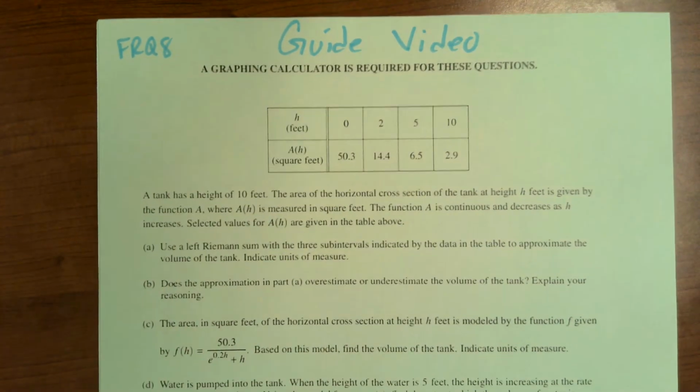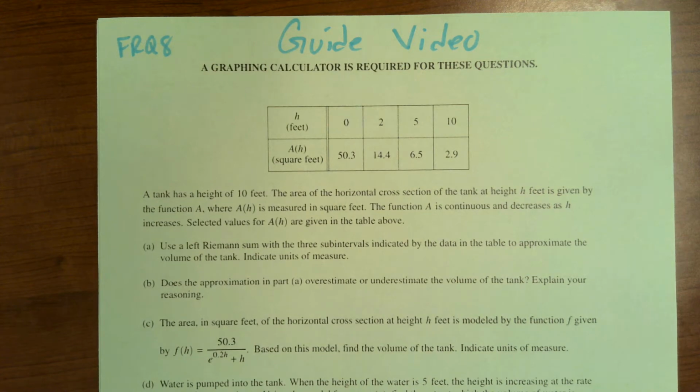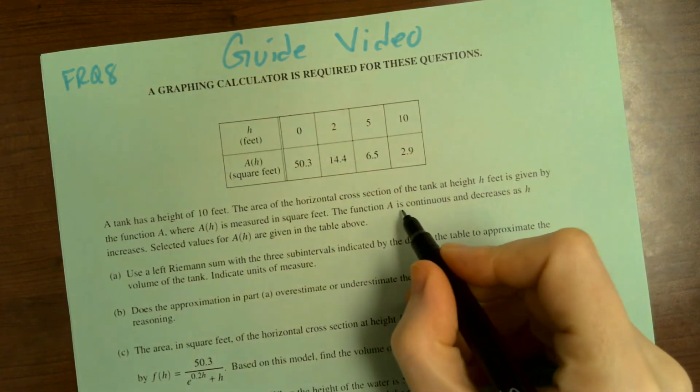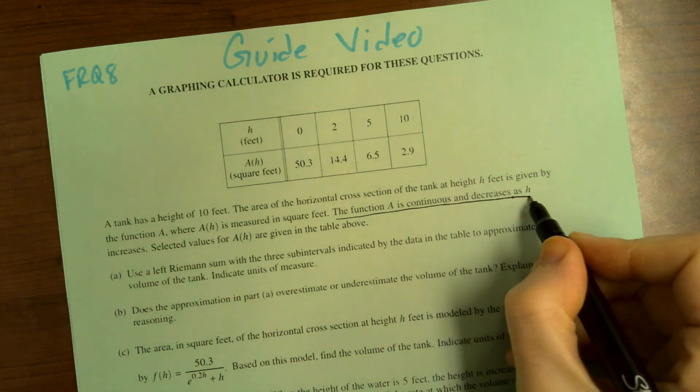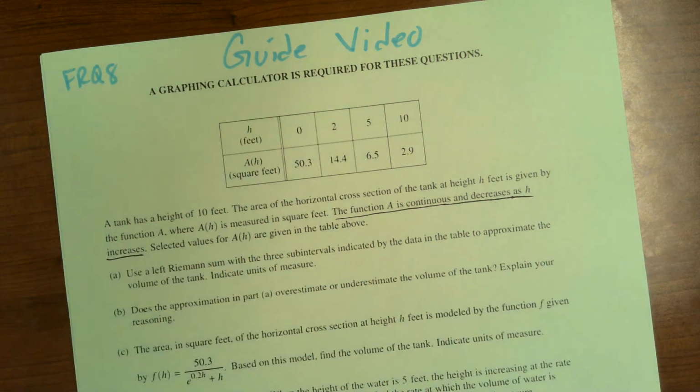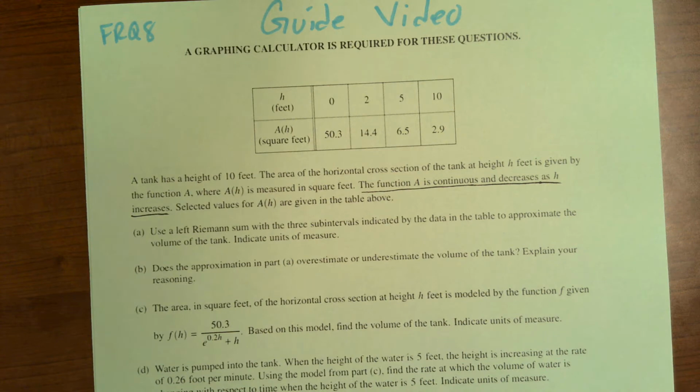So a tank has a height of 10 feet. The area of the horizontal cross-section of the tank at height h feet is given by the function a, where a of h is measured in square feet. The function a is continuous and decreases as h increases. Selected values for a of h are given in the table above.